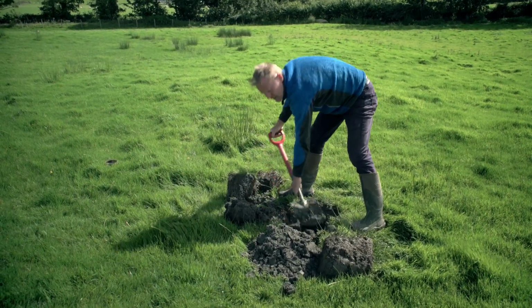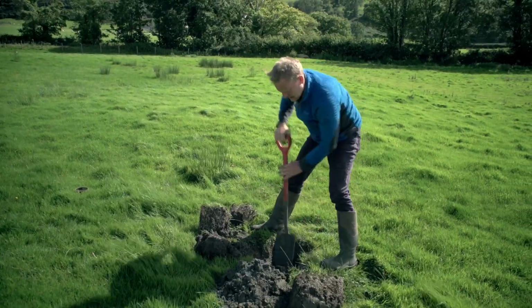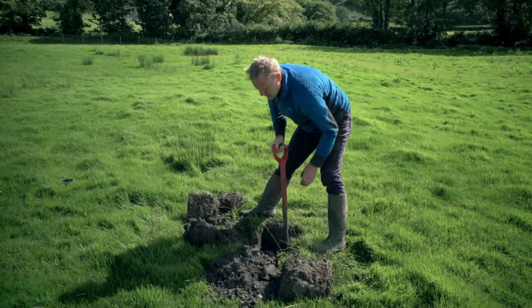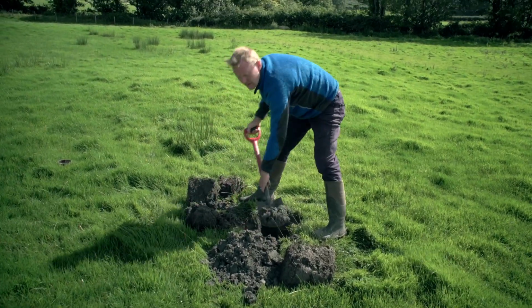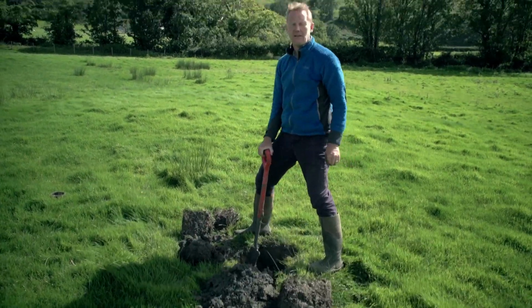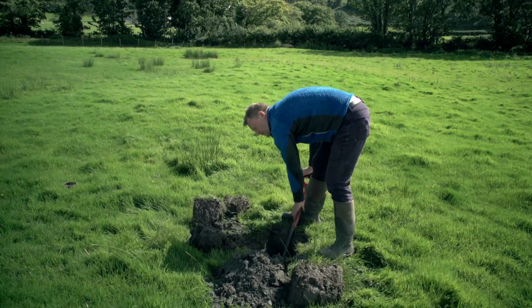We have what would classically feature in a glacial landscape as the remnants of a glacial lake. And there's no stones here.